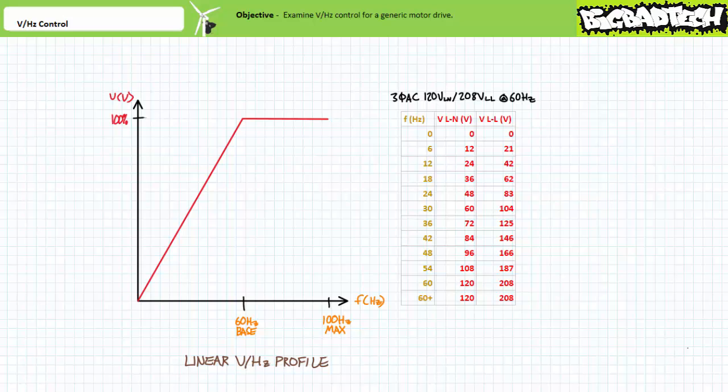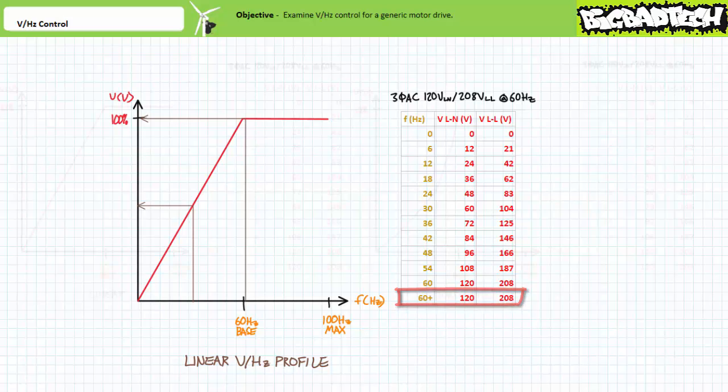This basic linear volts per hertz profile for a generic motor drive applies 0 volts at 0 hertz, and assuming a 60 hertz base frequency, full voltage at 60 hertz. If one was to dial the excitation frequency down to half the base frequency, or 30 hertz, applied voltage would also be proportionally reduced to 50%. Beyond the base frequency, motor drives typically flatline applied voltage at 100% up to the maximum frequency.